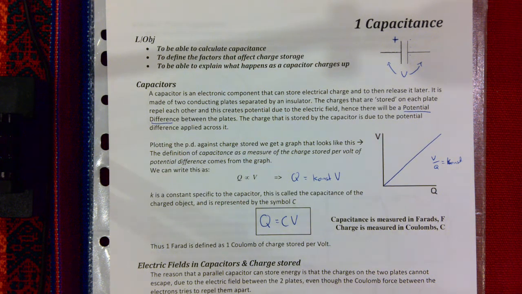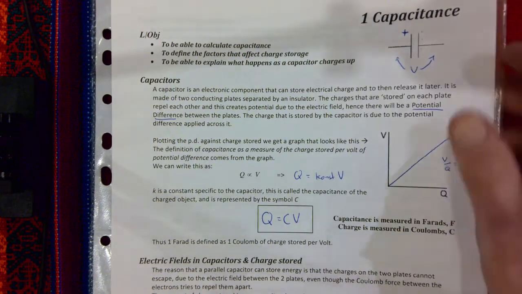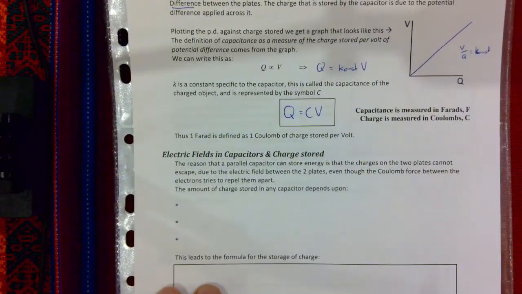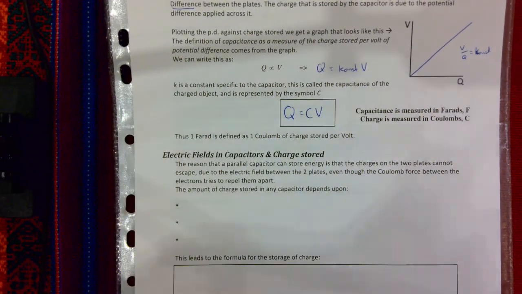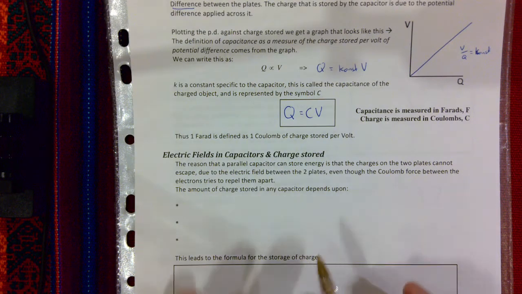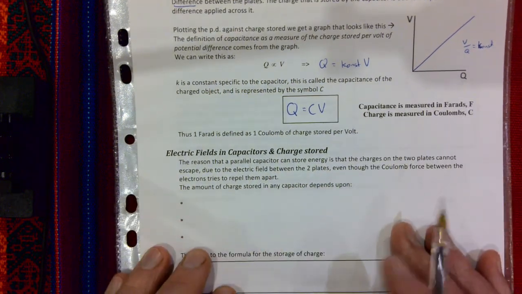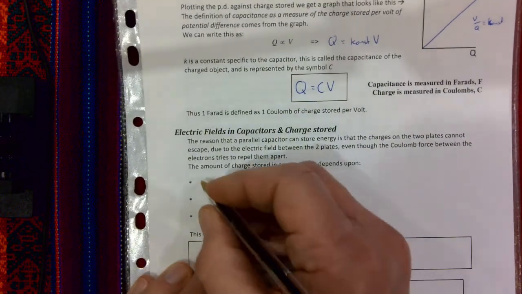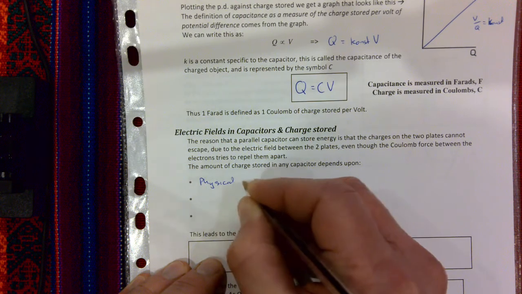Now, as I'll show you in the lesson, the actual ideas on how to get yourself a bigger value of charge storage all depends on several things. One of which, the most obvious thing, is the physical size. So the physical dimensions.